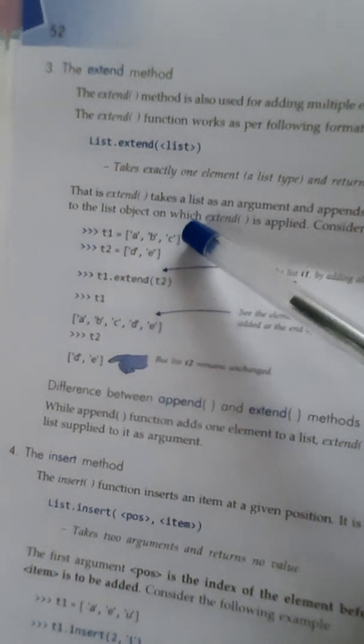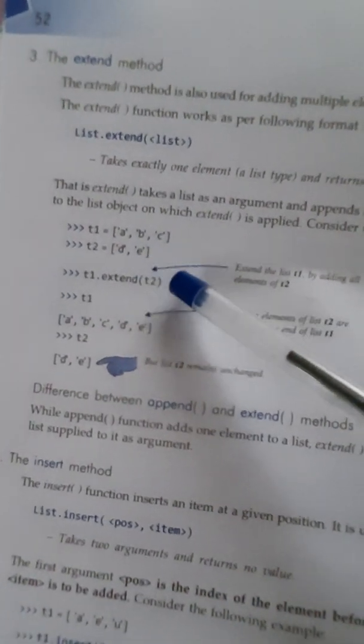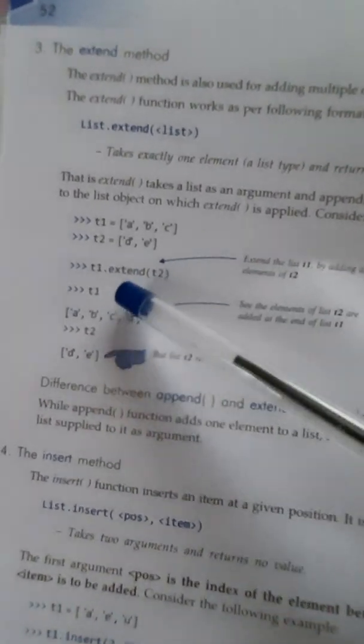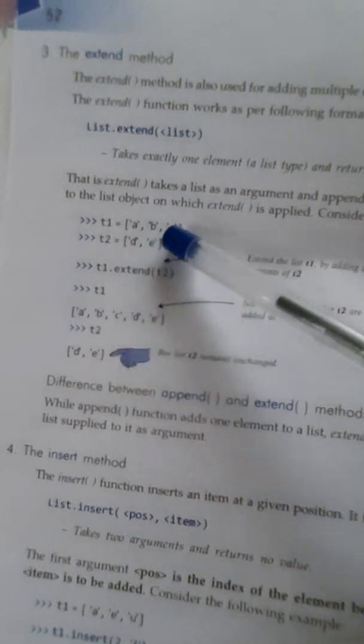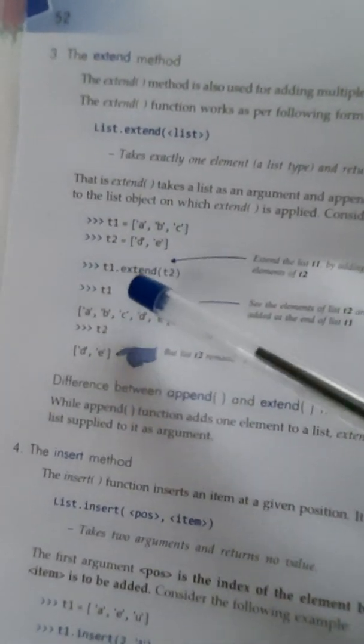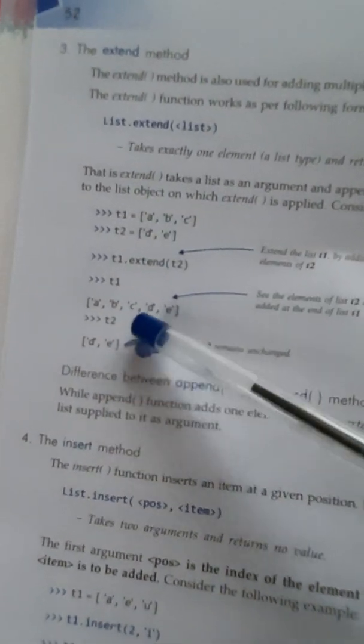It's better to go with the example. T1 equal to A, B, C; T2 is equal to D, E. T1 dot extend of T2. So now T1 is extended with the values you have added as a list, T2.